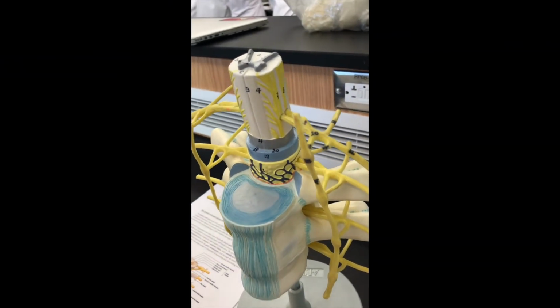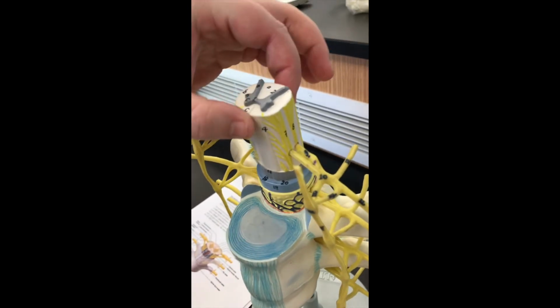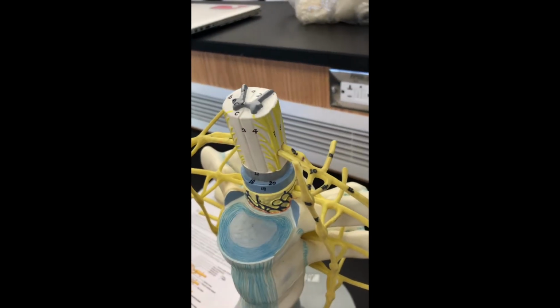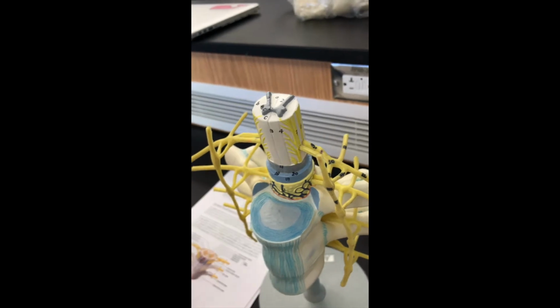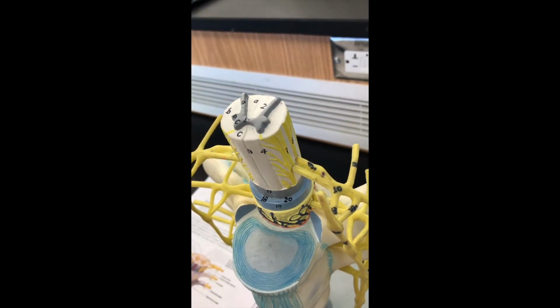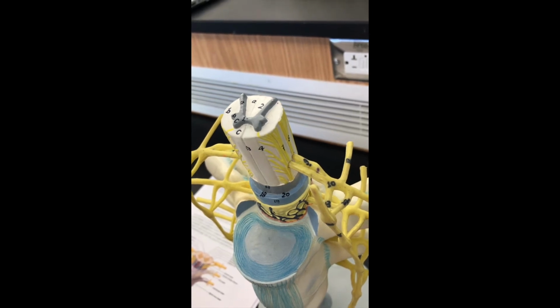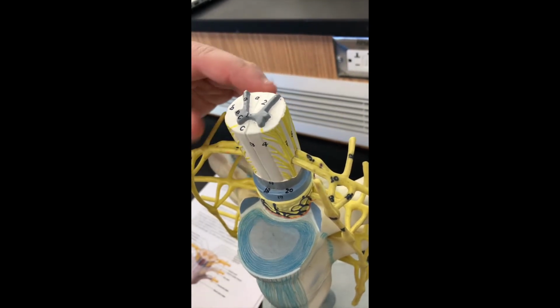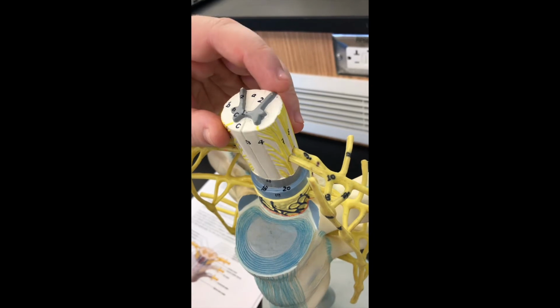Okay, so now we're doing the spinal cord. The spinal cord is within like this. And then you have the gray matter, which is like this butterfly shaped thing. And then outside of the gray matter is the white matter. And then you have the dorsal horn, which is on top.